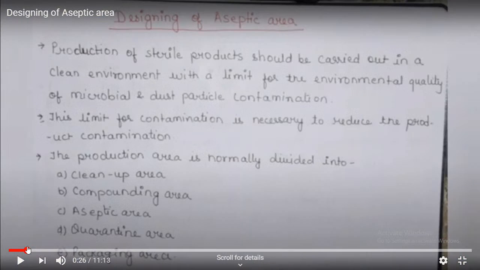So this is all about the designing of aseptic area, how the aseptic area is designed in the production of sterile products. It has certain criteria or characteristics for designing aseptic areas. Those aseptic areas should be contaminant free, without any dust particle contamination or any other contamination. The production area is normally divided into five parts.